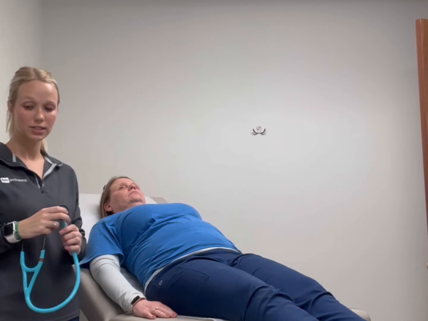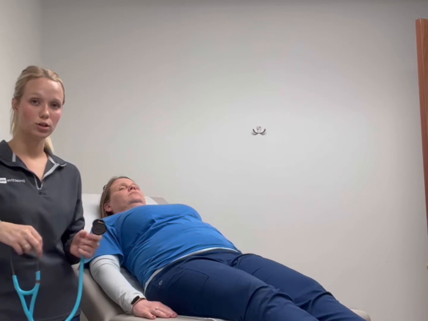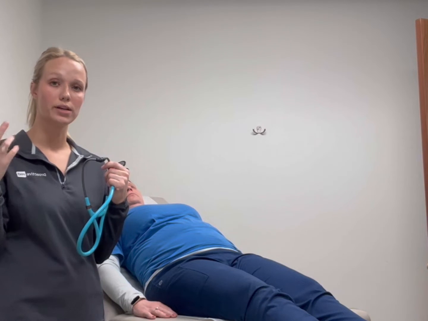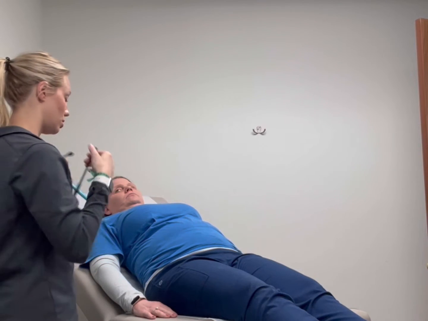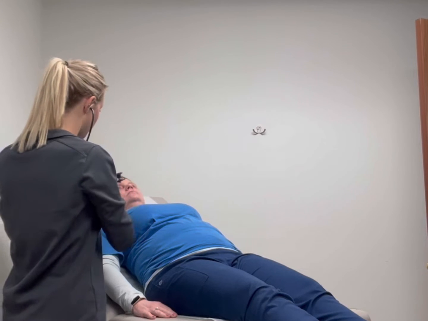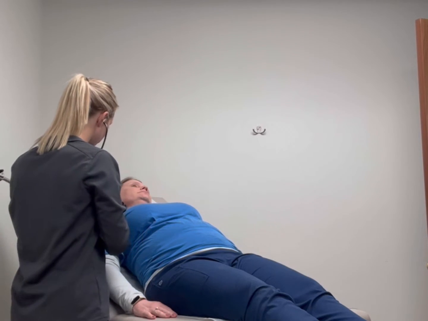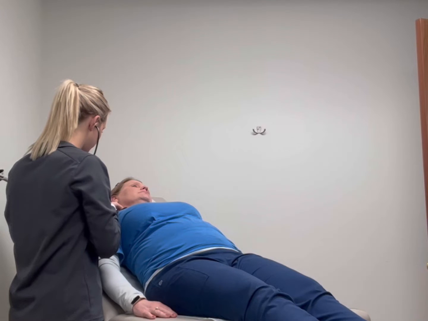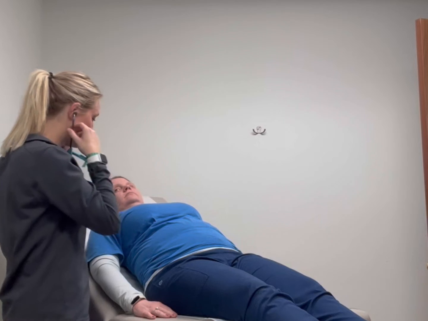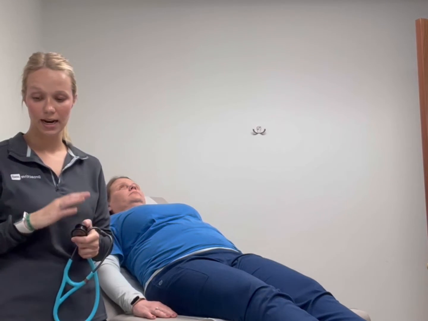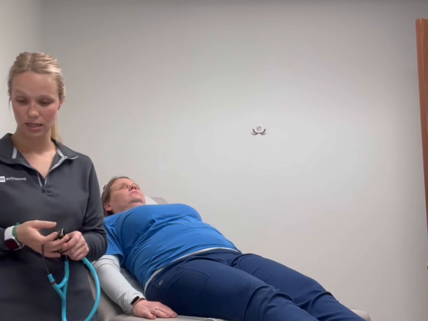Then I'm going to ask the patient to hold her breath just for a few seconds when I'm listening to both of the carotid pulses, just so I don't get any noise of her breathing to confuse the carotid pulse. So I'm going to do right first. Right. And when I was listening, I didn't hear any bruits present.